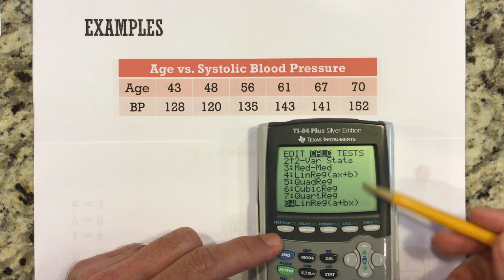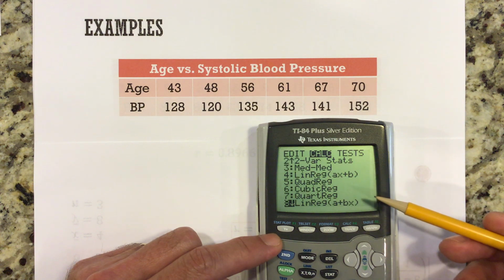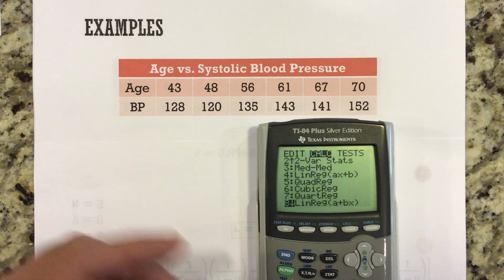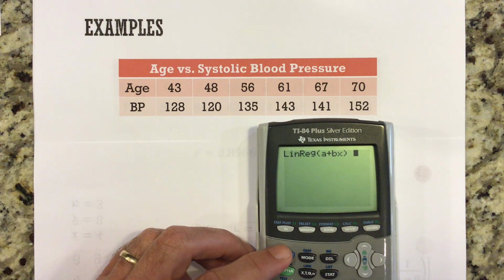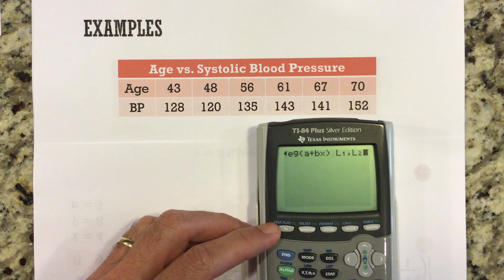I really have no idea why they're both there. All I can think of is the people making the calculator had an argument. I want B to be slope. No, I want A to be slope. And they fought and fought and fought. So finally somebody said, let's compromise and allow both. That's the only reason I can see why they have both on here. So pick either one. And then you tell your calculator where the X value is, where the Y value is.